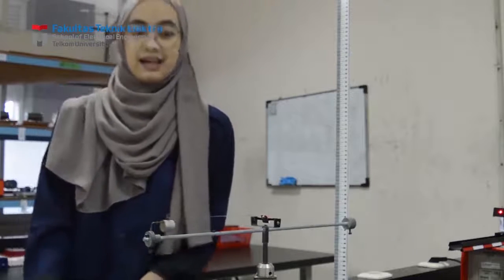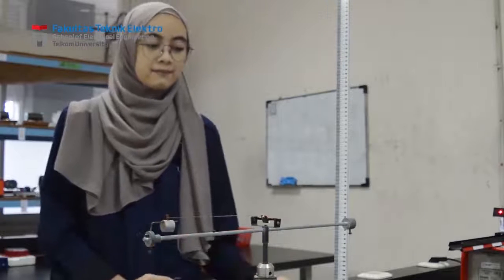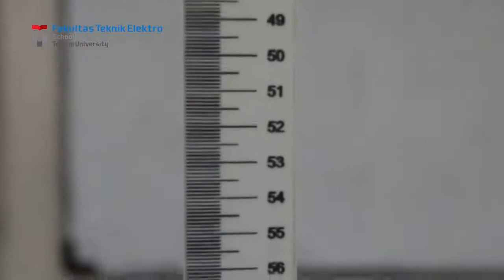Now, we will try to turn it. While it rotates, we wait for the light to stabilize. In this third experiment, the light stabilized at 51.5 centimeters.